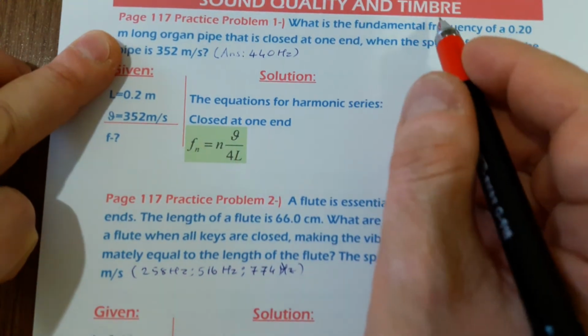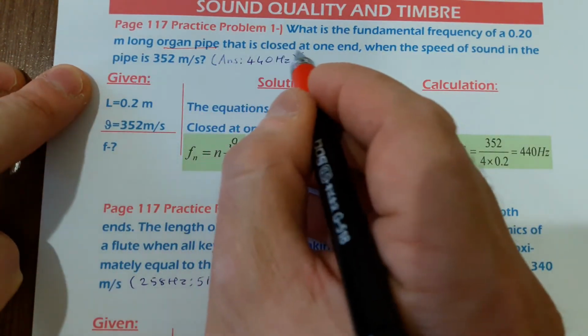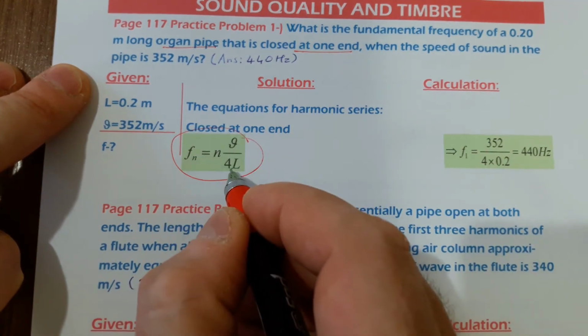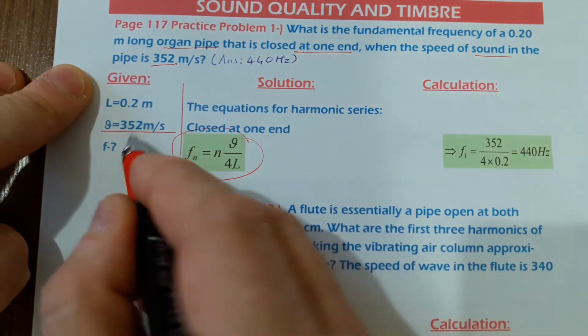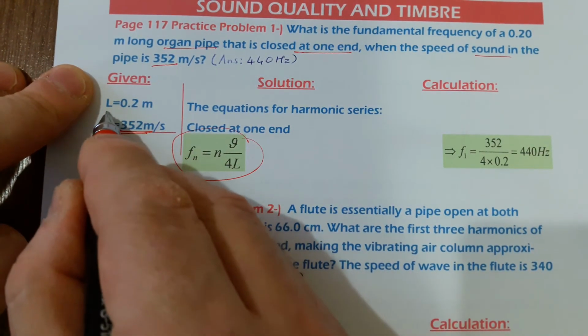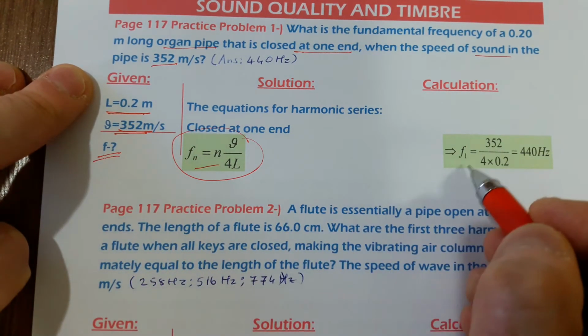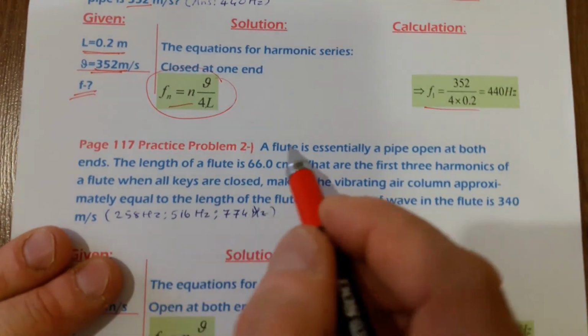Practice problem 1. What is the fundamental frequency of a 0.2 meter long organ pipe that is closed at one end? If it is closed at one end, we divide by 4L; that is your equation. The speed of the wave in the pipe is 342 meters per second, and the length is equal to 0.2 meter. Calculate the fundamental frequency. That is your equation. Simply write the numbers and you will find the answer.